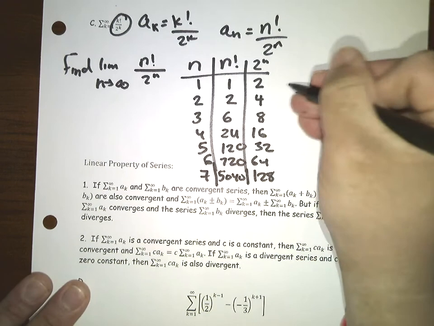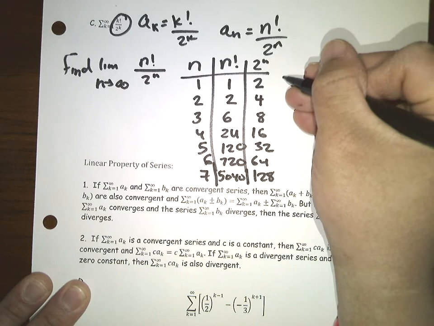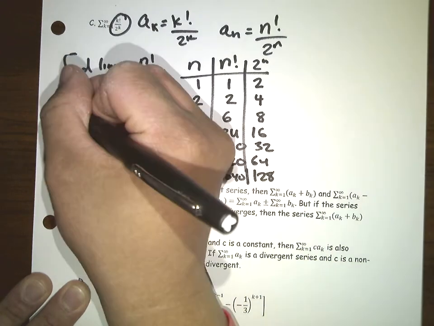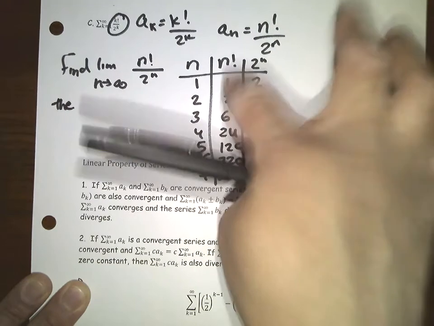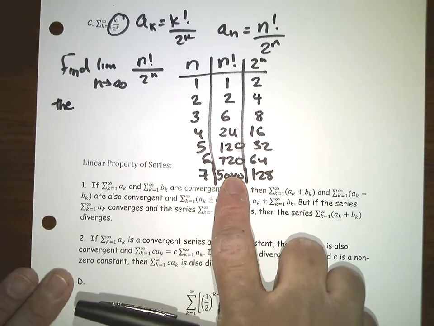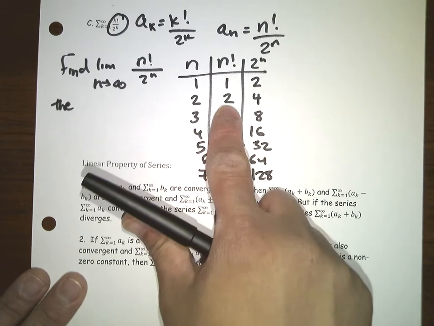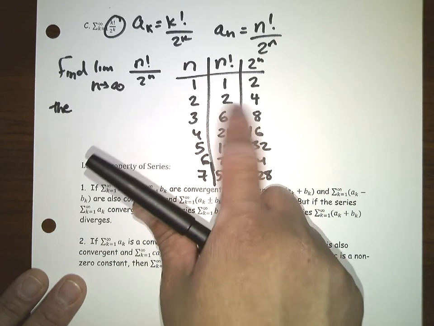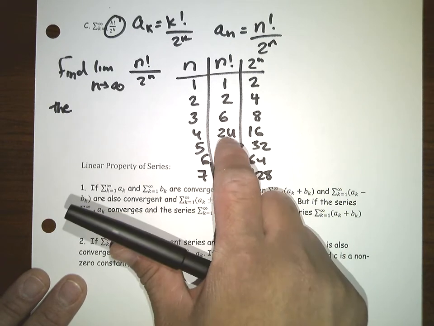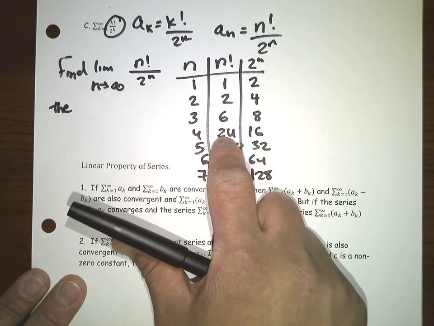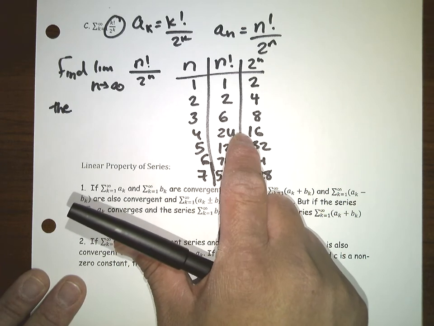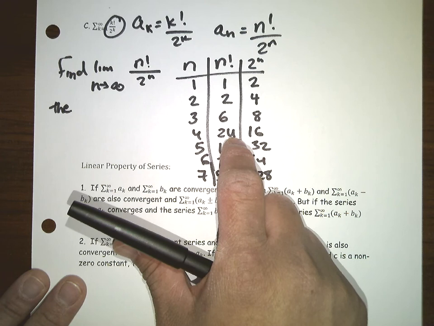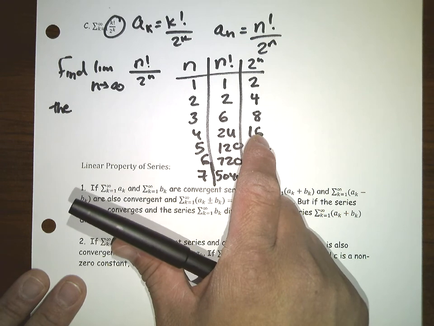I'll write over here. So the numerator, you see what is going on here? At some point, the numerator was actually smaller than the denominator, right? And then by the time we get to n equals 4, the numerator had already overtaken the denominator.